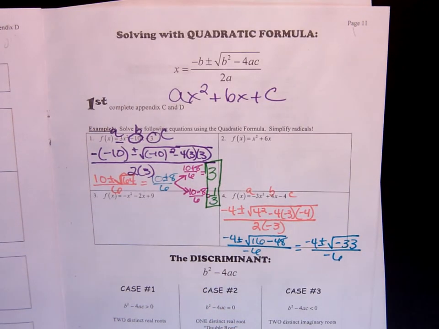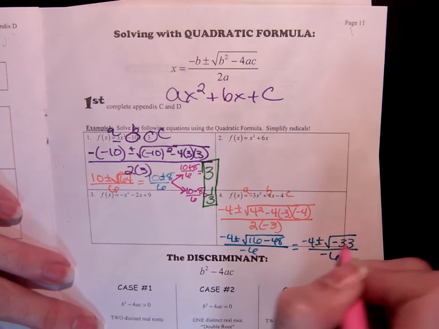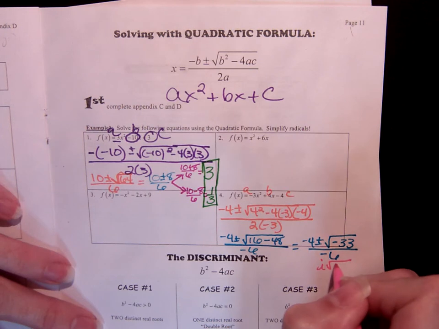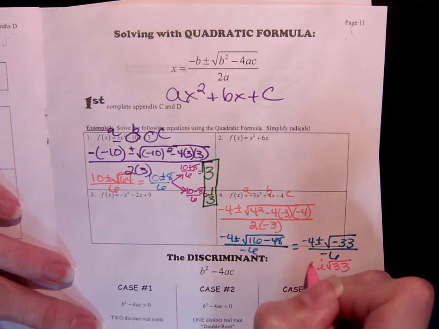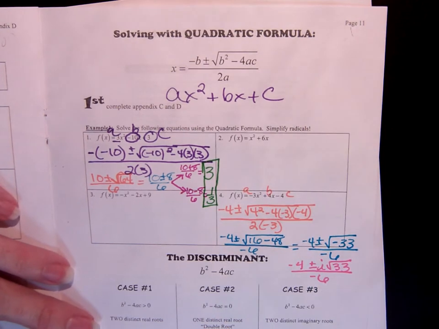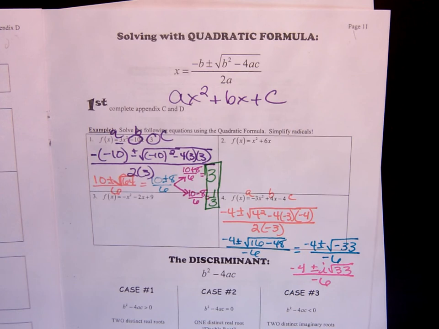I can't take the square root of a negative number. That, remember, is where i comes from, or imaginary. So we're going to rewrite i times the square root of 32. Keep everything else the same. This is as far as we can go. I can't clean that up any more than we already have.